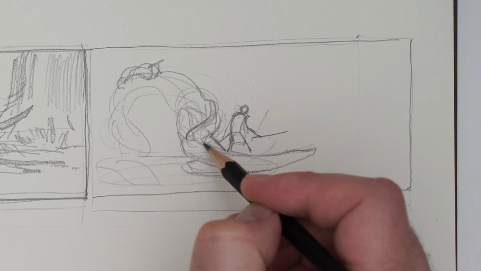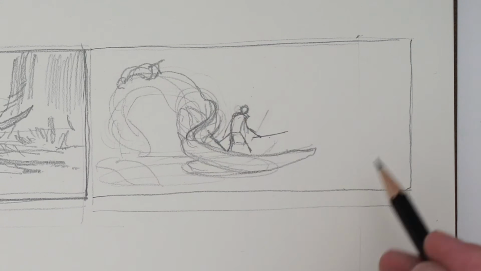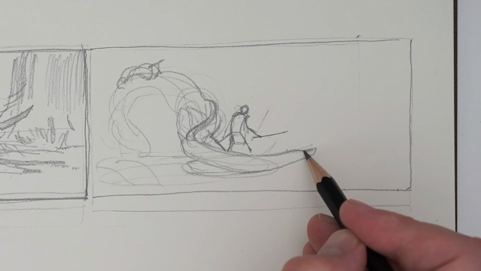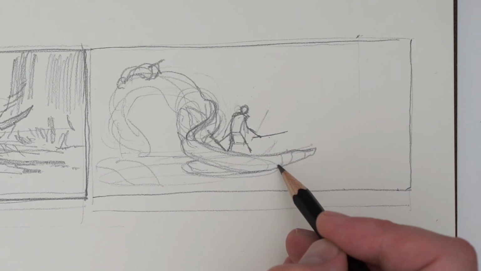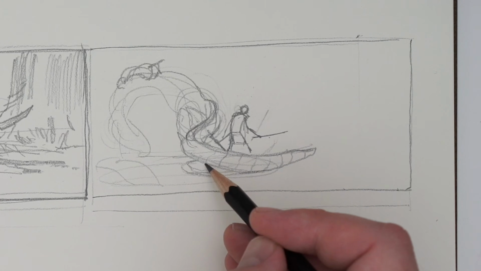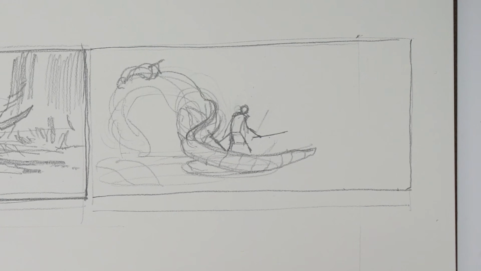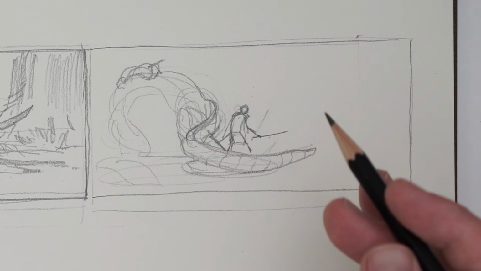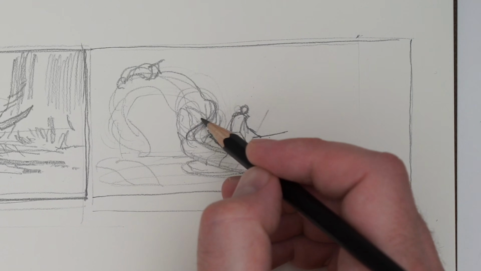So again, a lot of the time, this is just a first pass at the anatomy, at the composition, at all of those things. It's why having that construction phase is so important. And it's also why it's important to view this as separate to the actual execution phase, right?